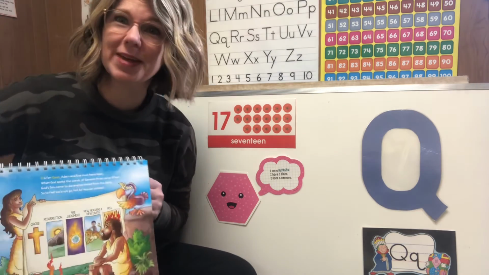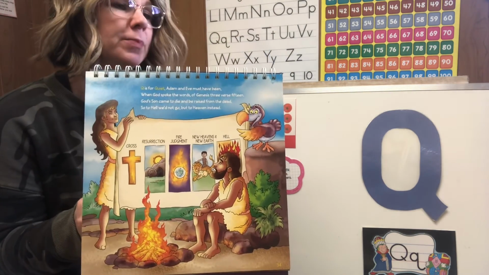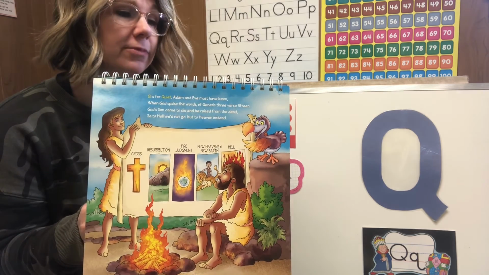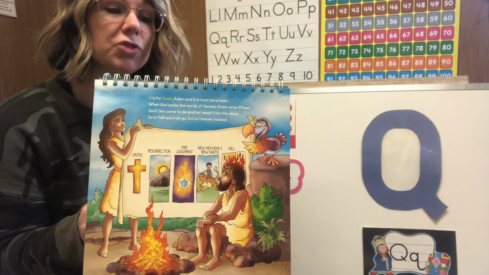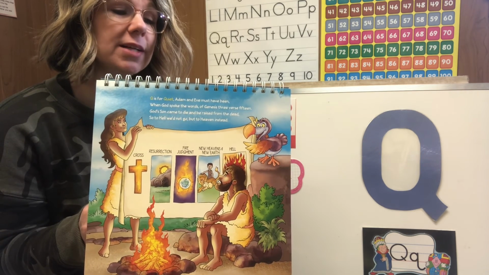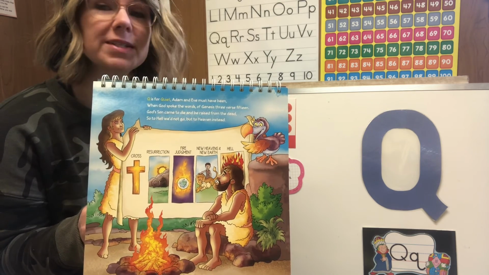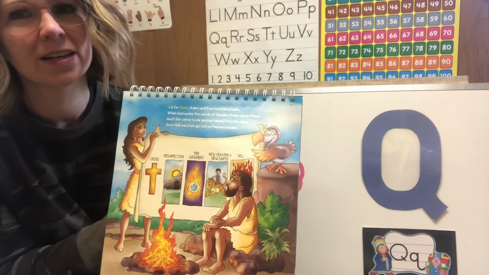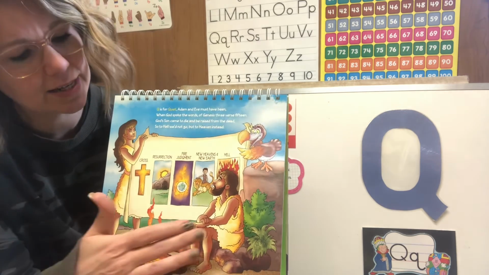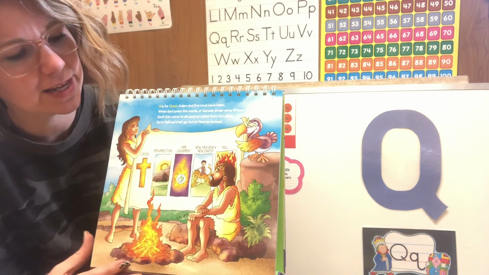Let's go here and see what Adam and Eve are up to, what our letter Q is for. Q is for quiet. Adam and Eve must have been when God spoke the words of Genesis 3, verse 15. God's Son came to die and to be raised from the dead, so to hell we'd not go, but to heaven instead. So this is, remember, the first man and woman that God created, Adam and Eve, and this is God's plan that he explained to them.